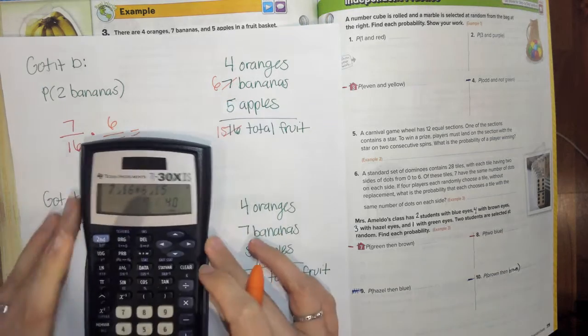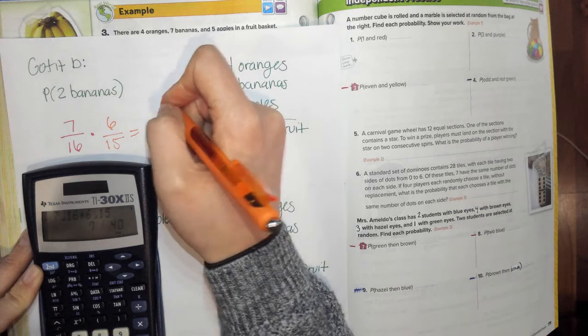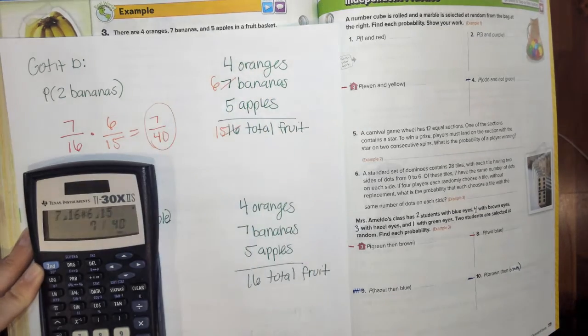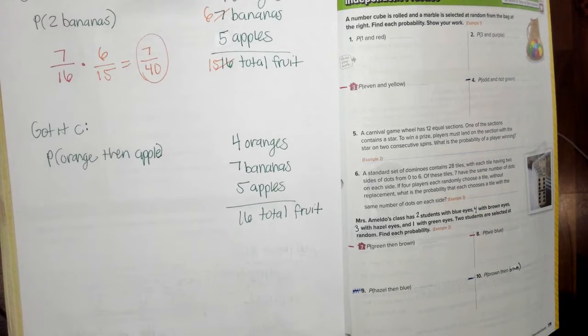And that calculator that I told you about that I have linked on Google Classroom, you can multiply fractions within that calculator and it will simplify for you, like this one just did. Okay? Got it C, go ahead and try that one.